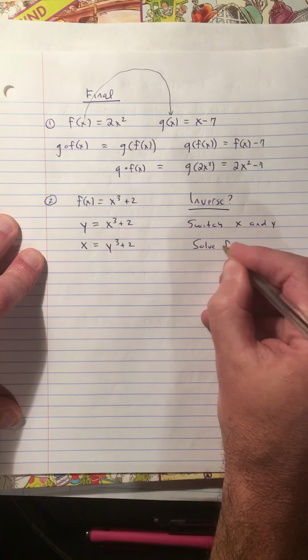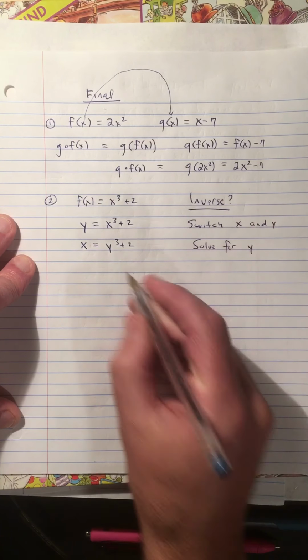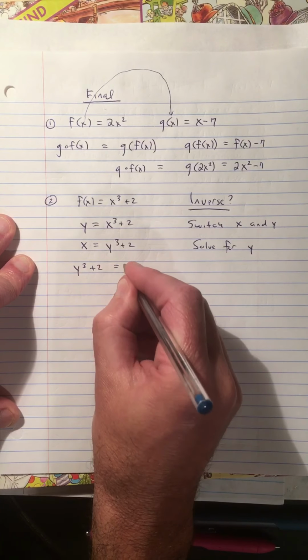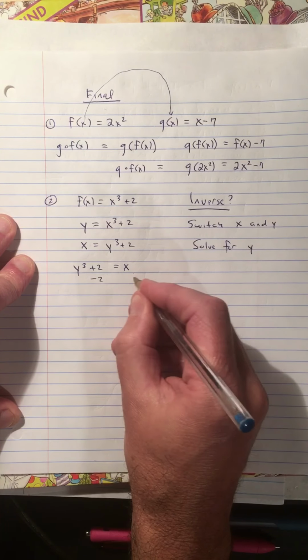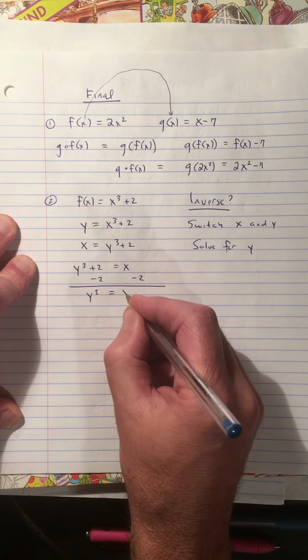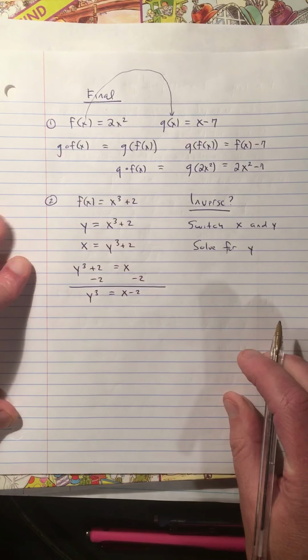Solve for y. Okay, get y alone. Let's put this on this side. Y to the third plus 2 equals x. Subtract 2. I just like to have the thing you're solving for on the left. Just as easy. Looks nicer.